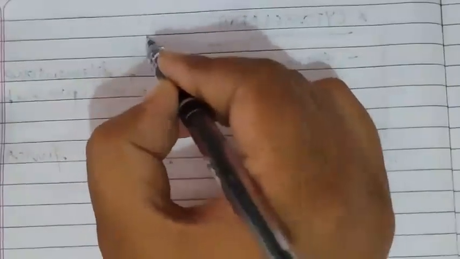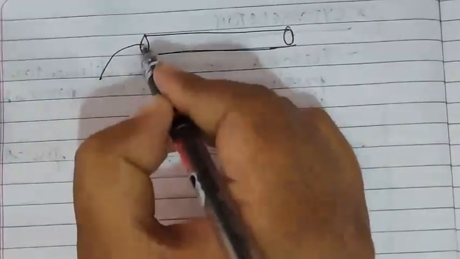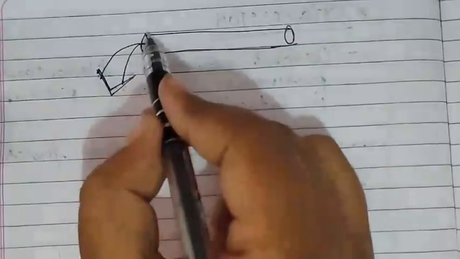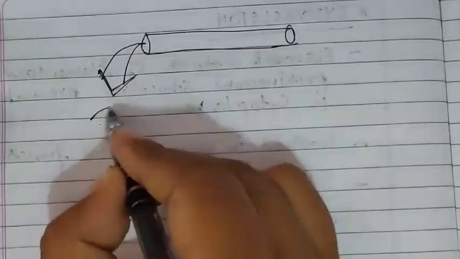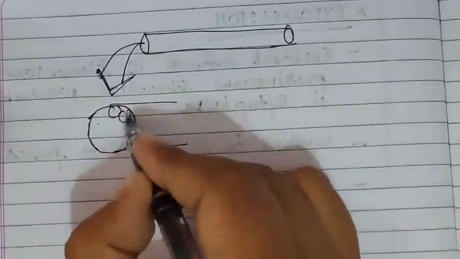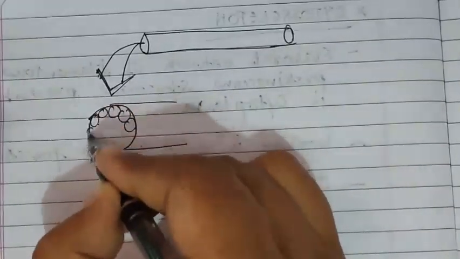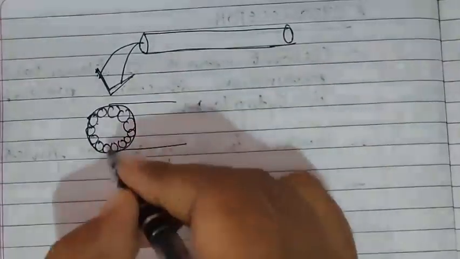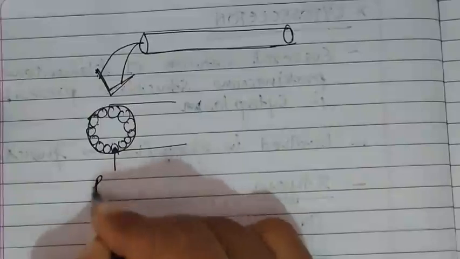Now if we talk about the structure of this microtubule, it somewhat looks like this. Okay, now if we make a larger diagram of this, then it looks like this, and it has protofilaments.